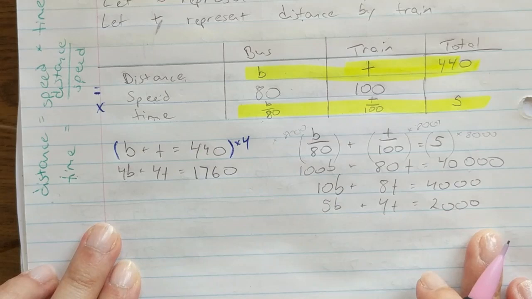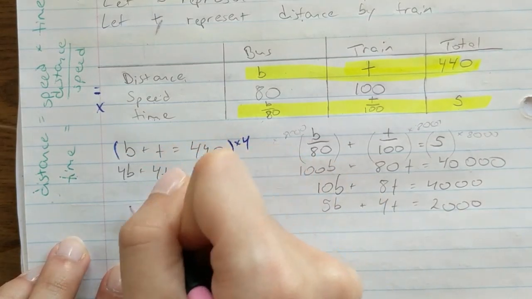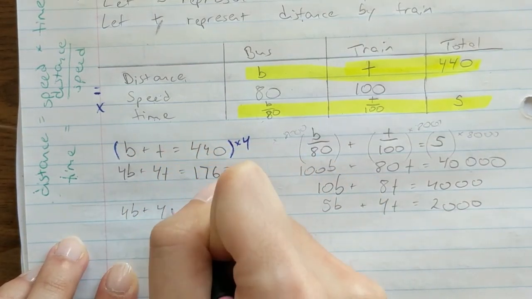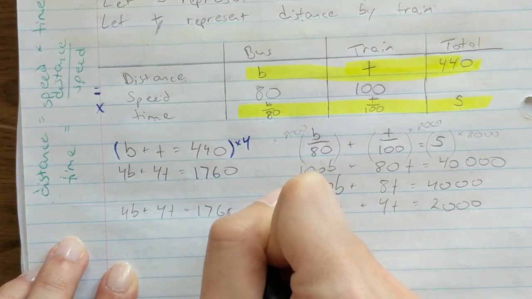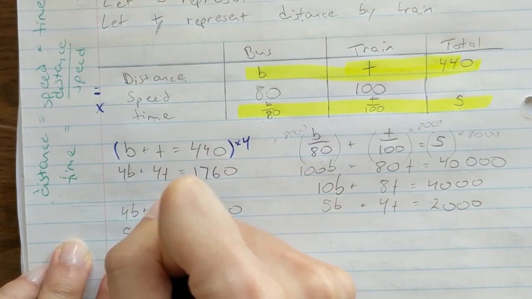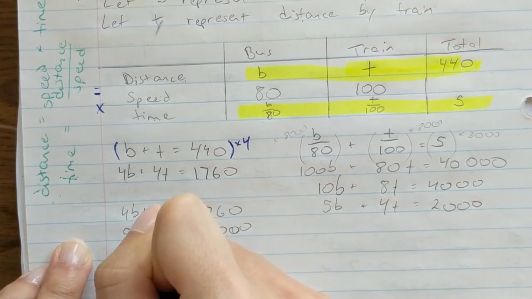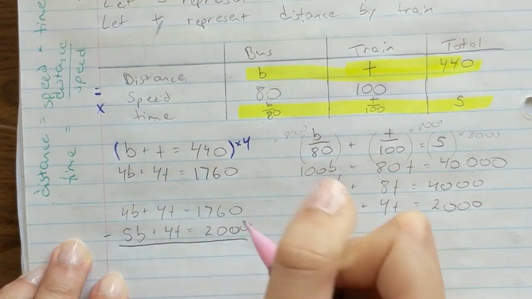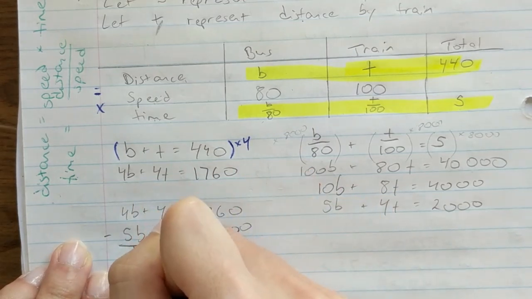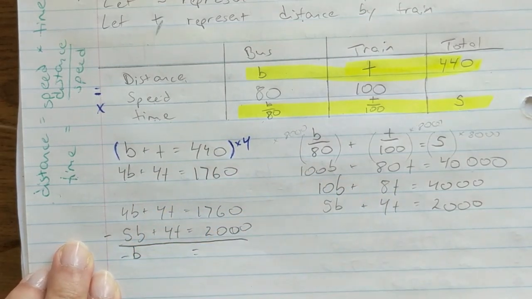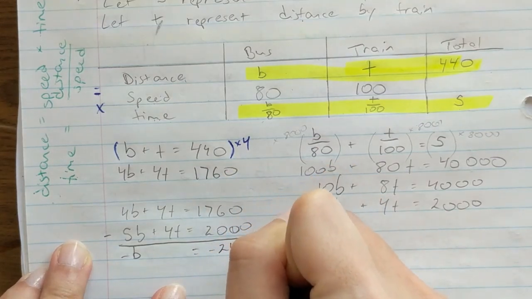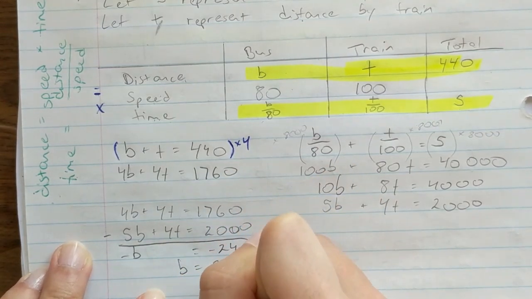We can go ahead and subtract these now. I have 4b plus 4t is 1,760, and 5b plus 4t is 2,000. Subtract. This leaves you with negative b is equal to negative 240, so b is 240.